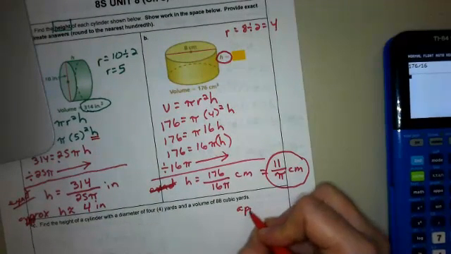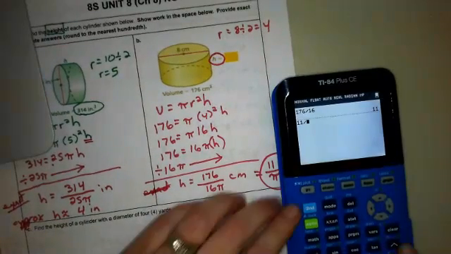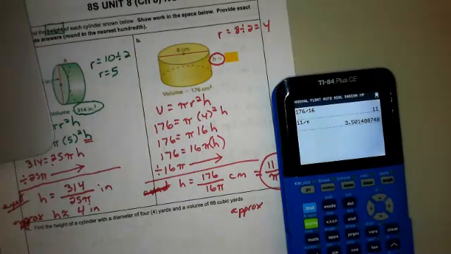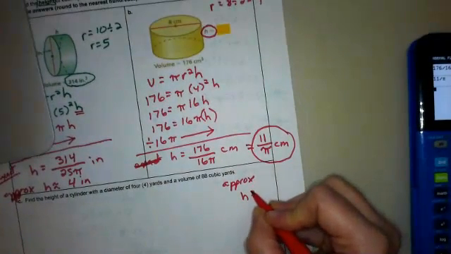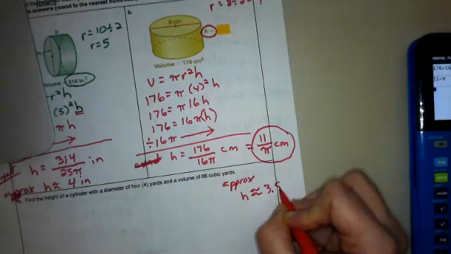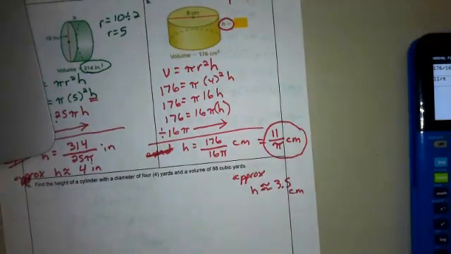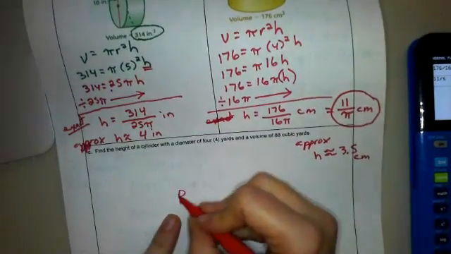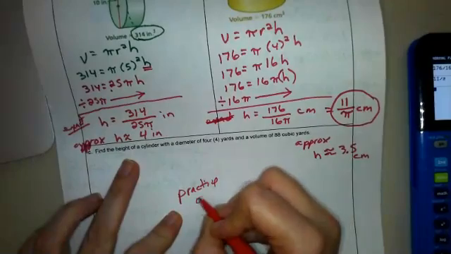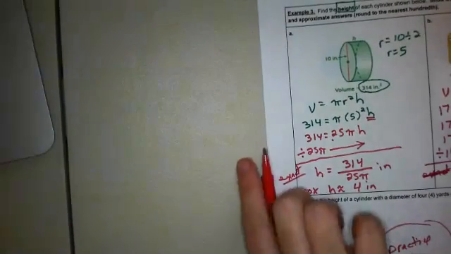Then we have our approx, and that is going to be 11 divided by pi, and we're going to get 3.50 or 3.5. So h equals approximately 3.5 centimeters. Okay, and I think that is enough for today. If you want to try one on your own, you can practice this on your own. You have a couple homework problems, and that's it for today.